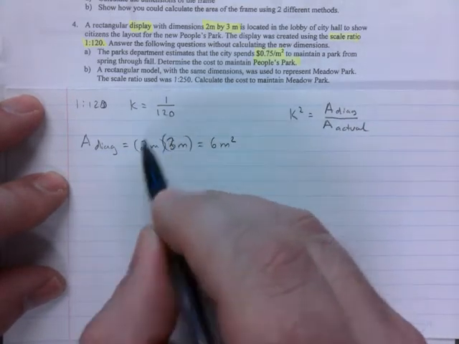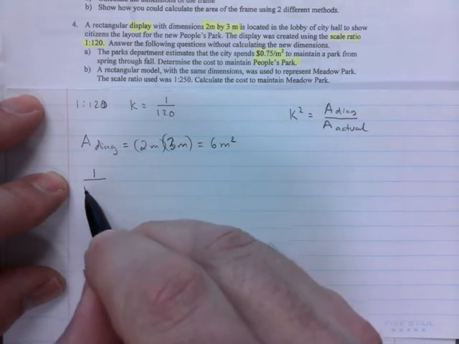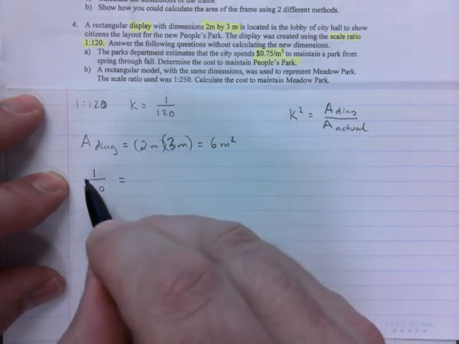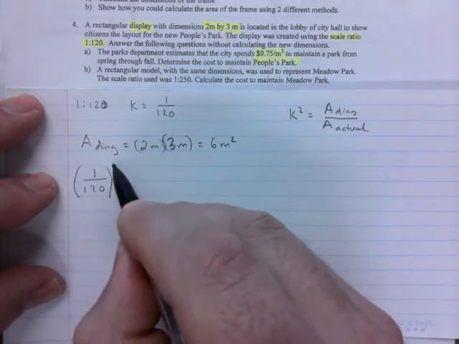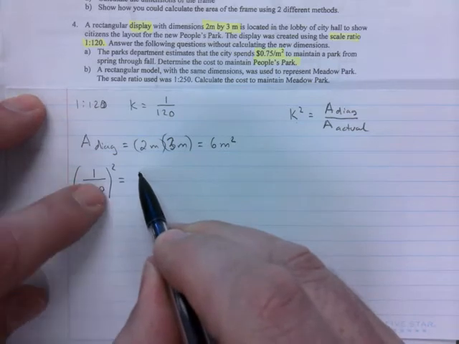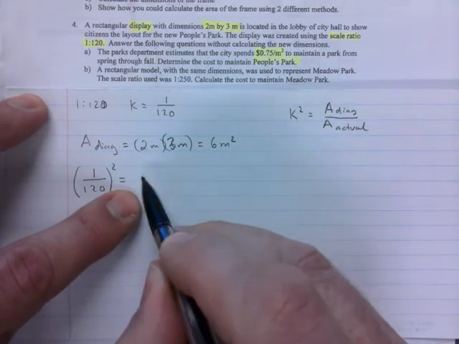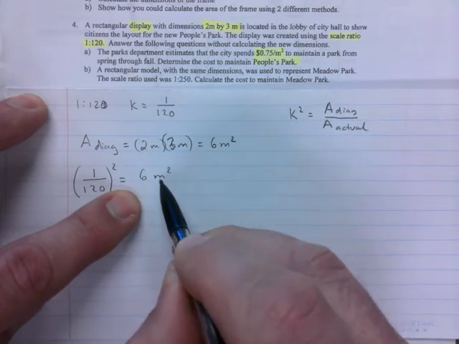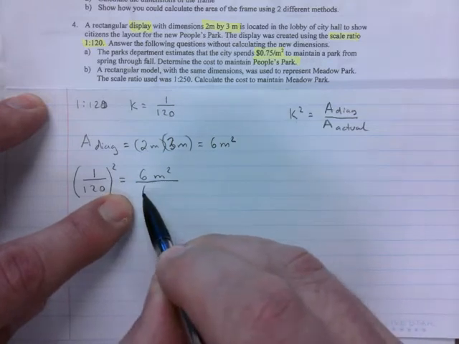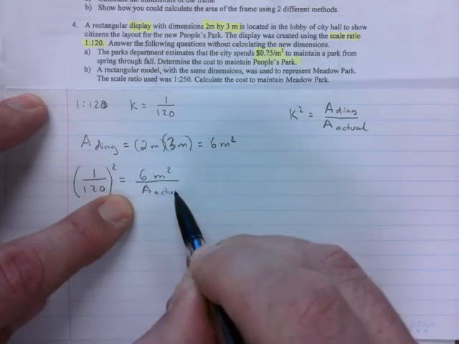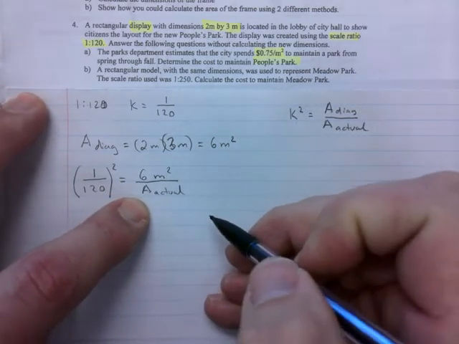So I'm going to use that scale factor. Whenever you have it, plug it in. Oh, don't forget to square it because we're comparing areas. Area of diagram is 6 square meters, whereas area of actual is going to be found.